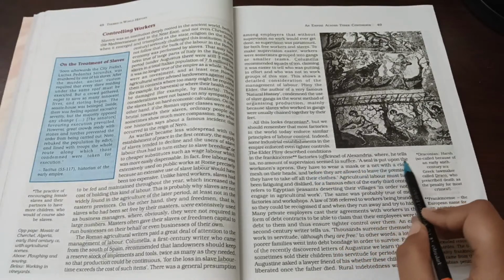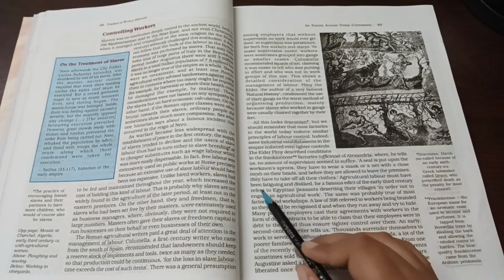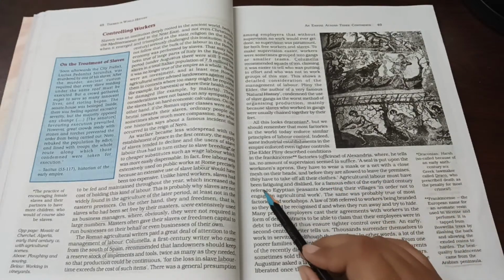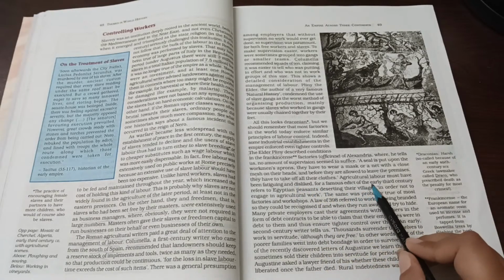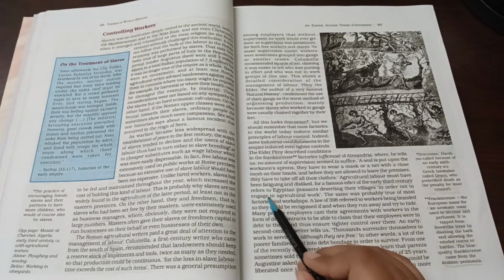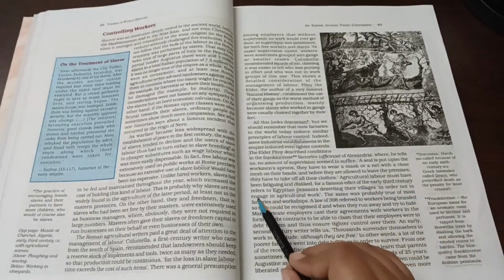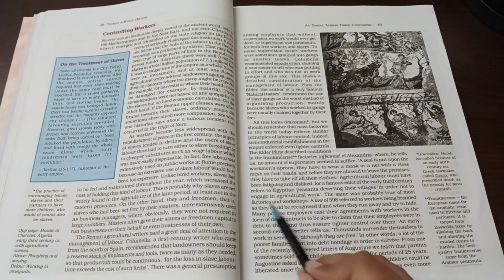A seal is put upon the mass on their hands, and before they are allowed to leave the premises, they have to take off all their clothes. Agricultural labor must have been fatiguing and disliked, for a famous edict of the early 3rd century refers to Egyptian peasants deserting their village in order not to engage in agricultural work.